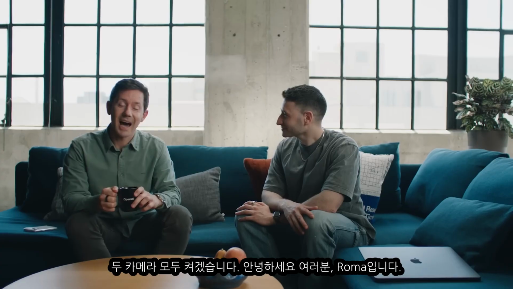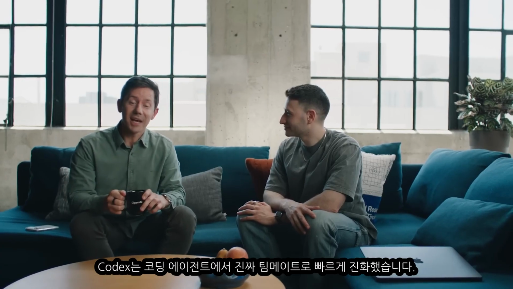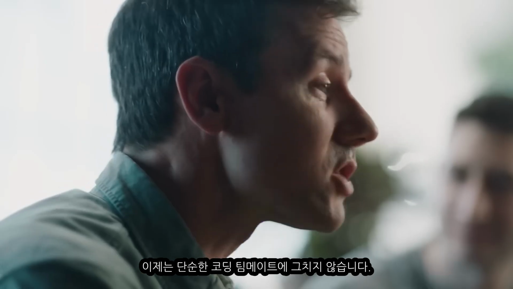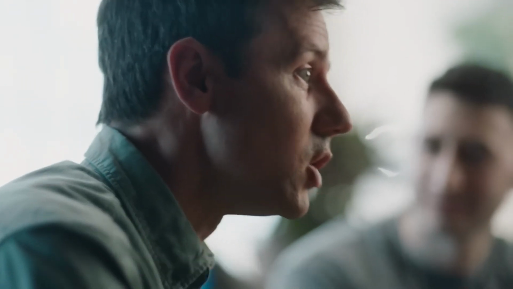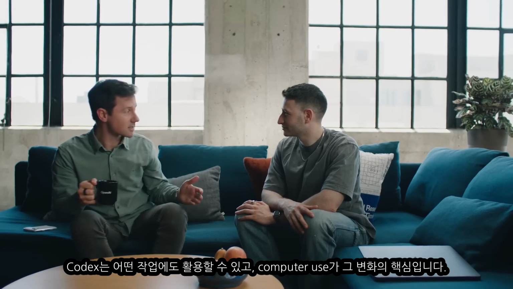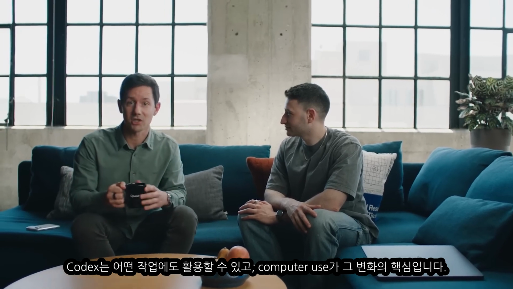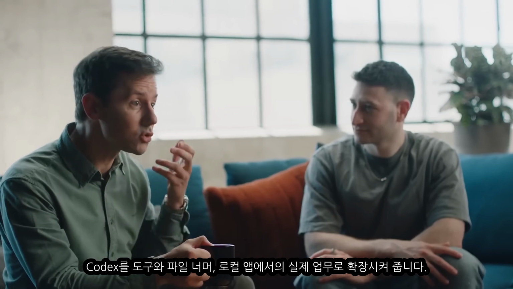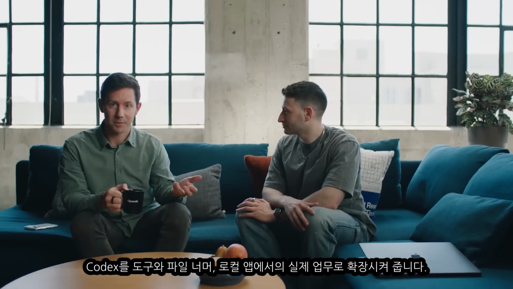Hi everyone, Romain here. Codex has quickly evolved from a coding agent into a real teammate, but not just a coding teammate anymore. You can literally use Codex for any tasks, and computer use is a big part of that shift. It takes Codex beyond your tools and files and into the real work you do with your local apps.